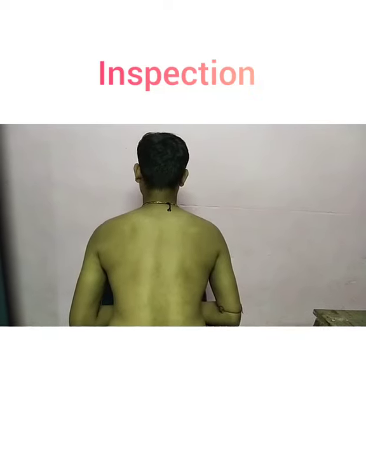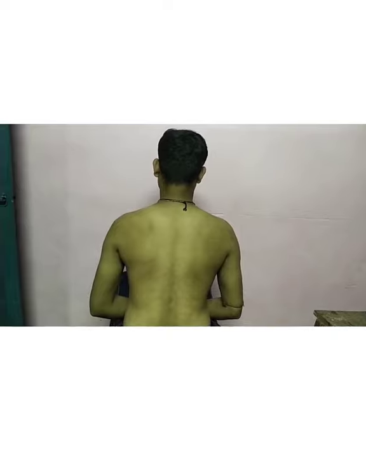Inspection can already yield signs for pulmonary conditions such as barrel chest caused by emphysema. Additional diagnostic clues include an altered respiratory rate, an imbalance between inspiration and expiration, or signs of dyspnea, such as intercostal retractions or visible use of accessory muscles of respiration.